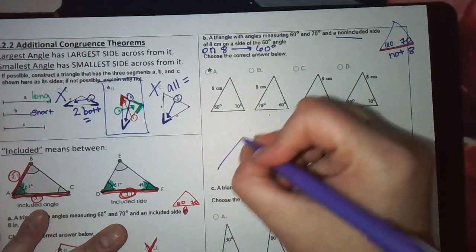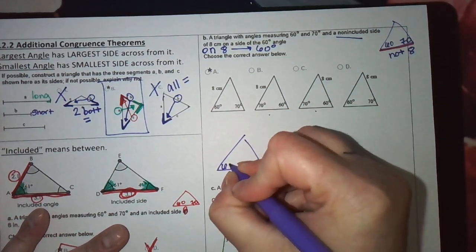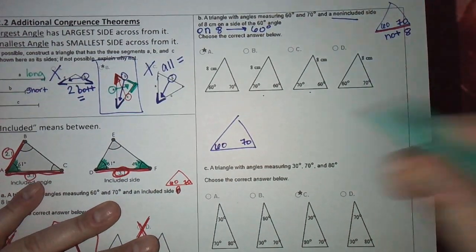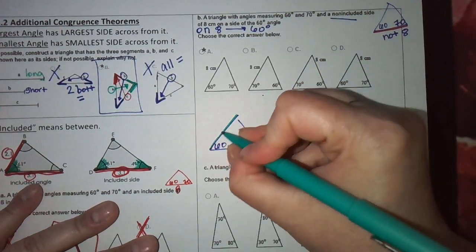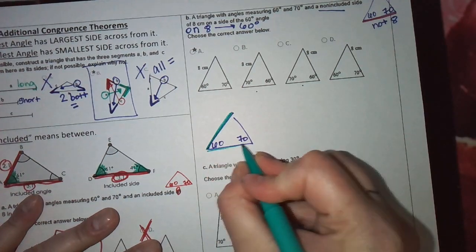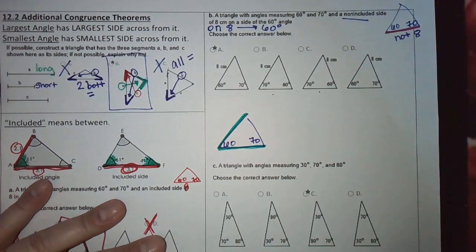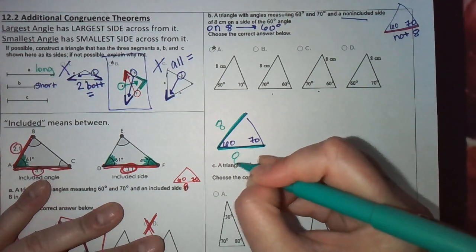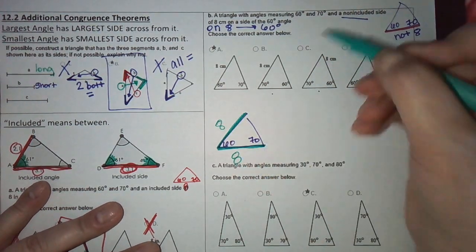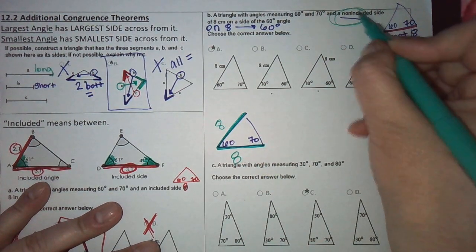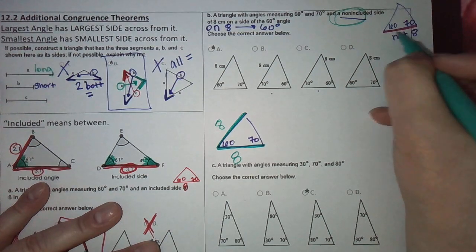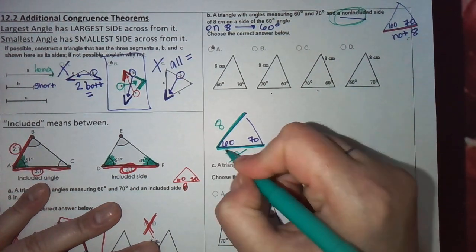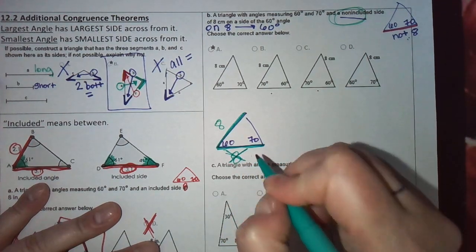So, if I'm looking at this picture, 60 and 70, I need my 8 to be on the 60-degree angle. So that means I can either put it on the left or the bottom. But we know that non-included means we cannot use that piece in between the 60 and 70. So the 8 does not go down below.